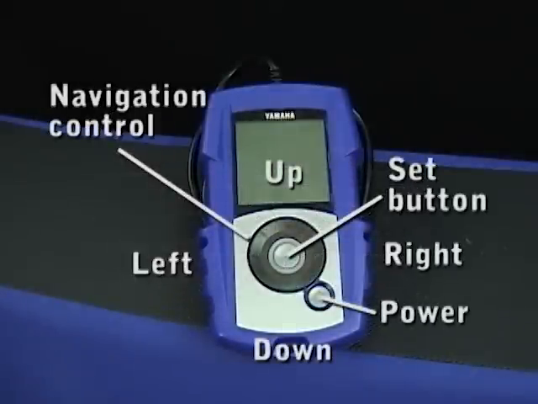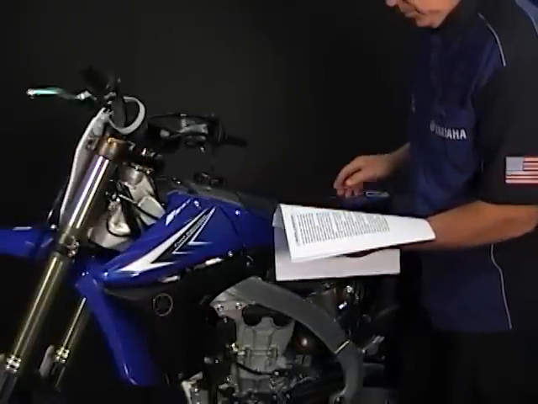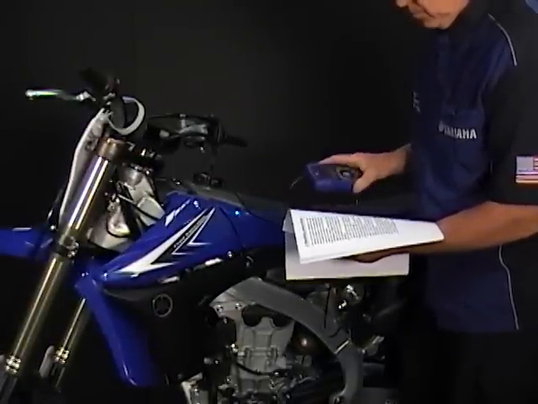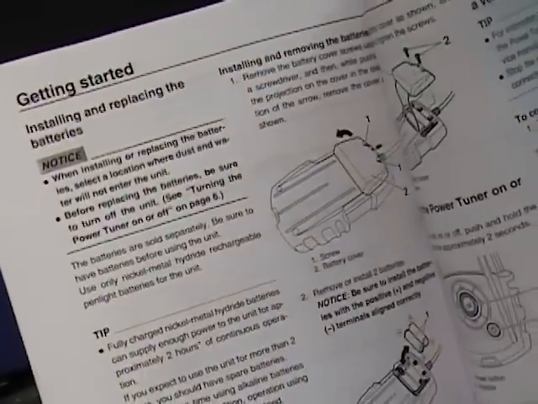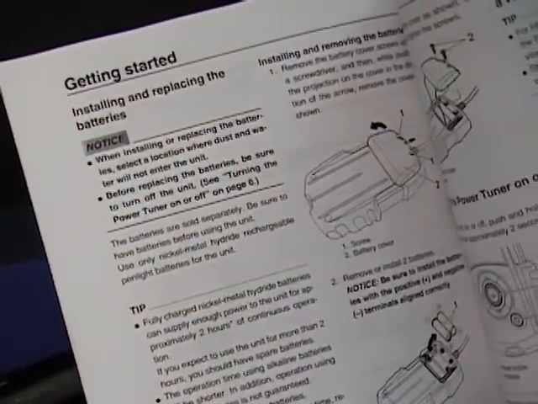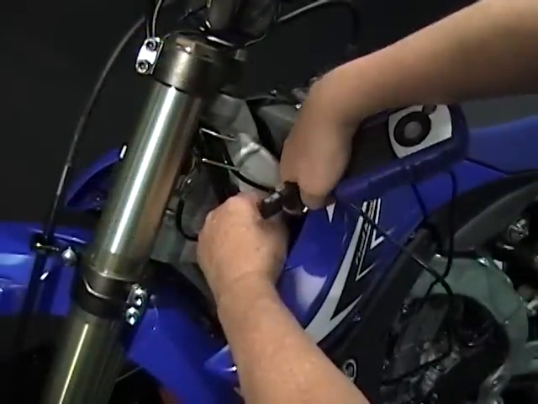This video will give you a brief overview on using the GYTR Power Tuner, but it does not replace the Power Tuner Owner's Manual. There's a lot of important information that we can't cover in this video, so be sure to read the Owner's Manual completely before you connect the Power Tuner to a unit.